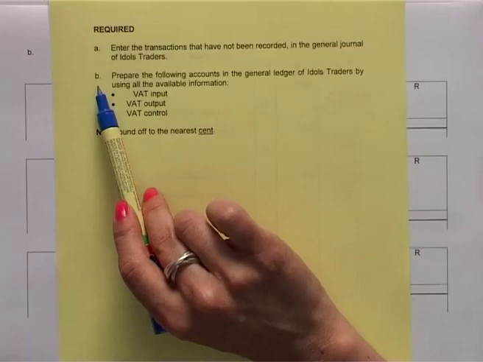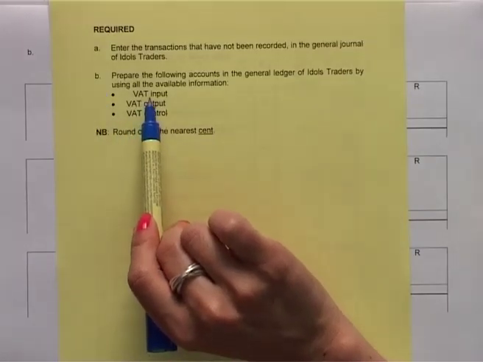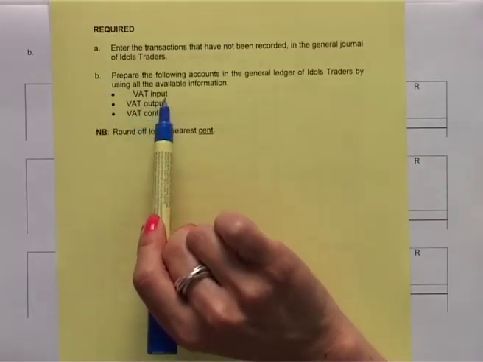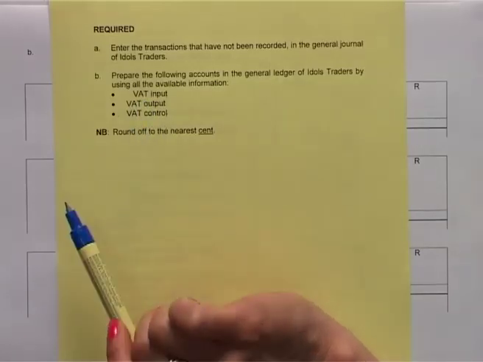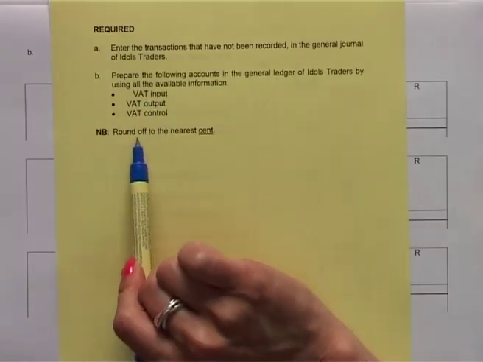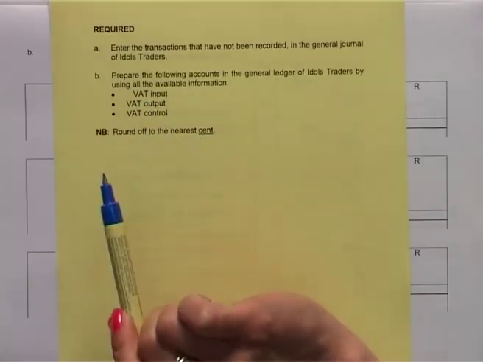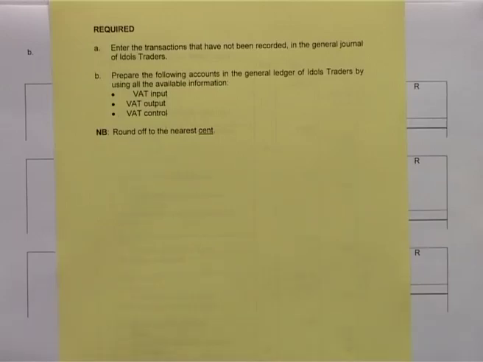So today we're going to deal with the B part, where we have to prepare both the VAT input and VAT output accounts, and then close them off to the VAT control account. You remember we have to round off to the nearest cent, so we do not round off to the nearest rand.